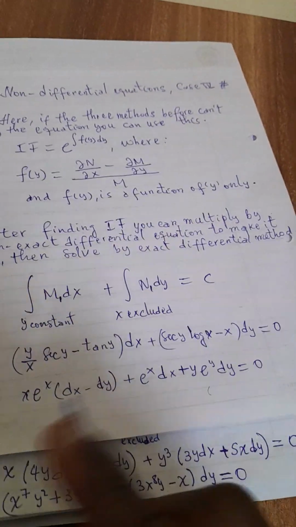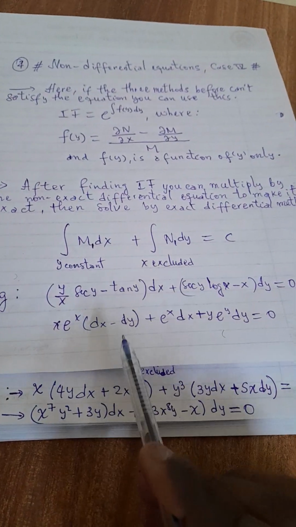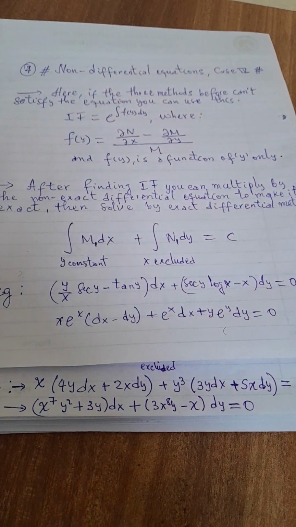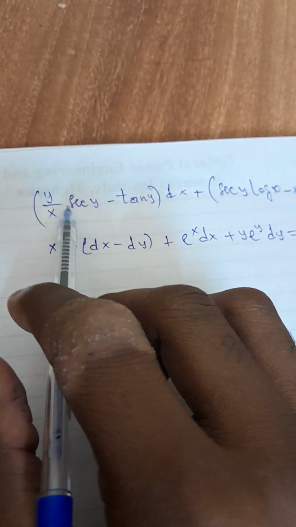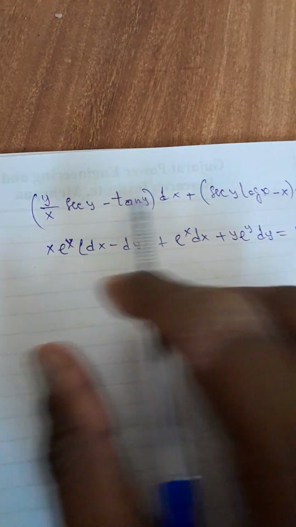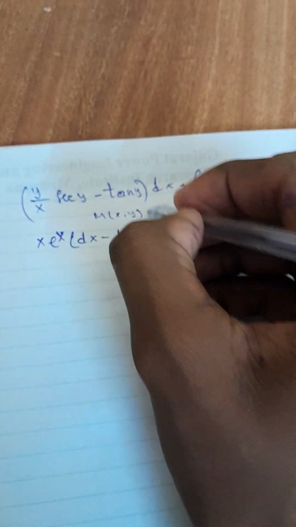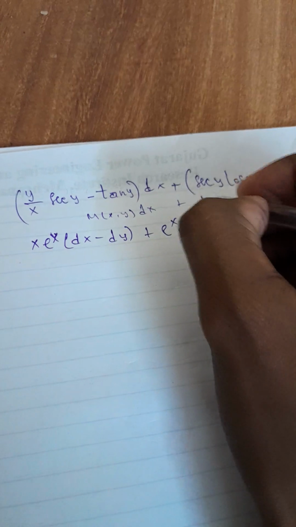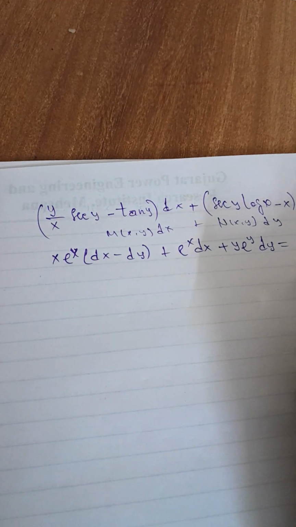Now let us solve one of these exercises. Suppose we have this expression here. It is in the form of m of xy dx plus n of xy dy, directly.